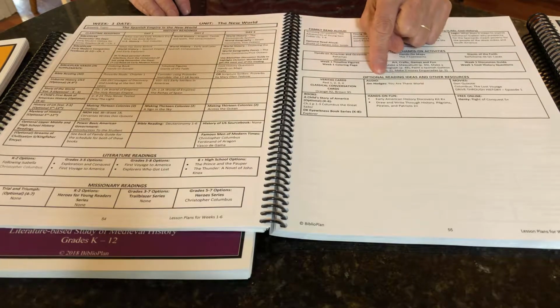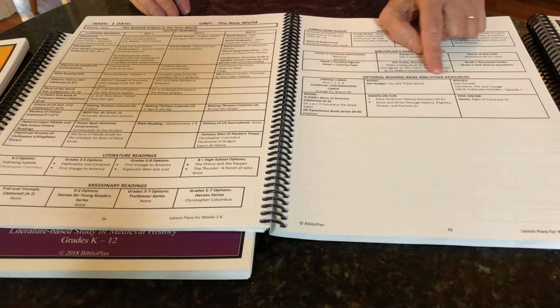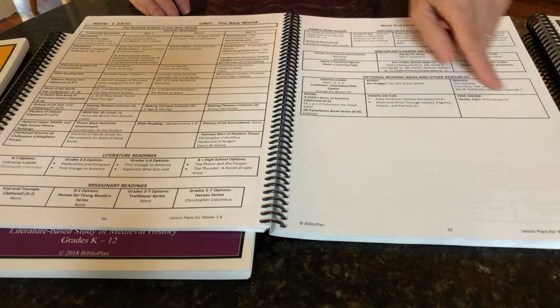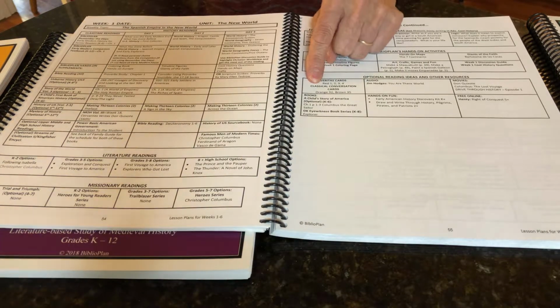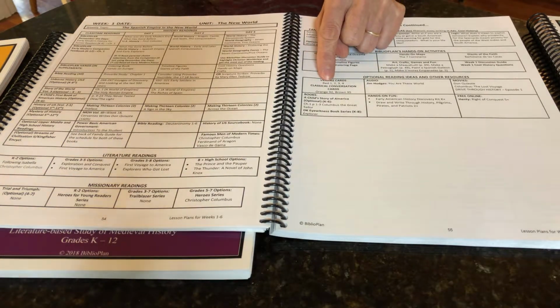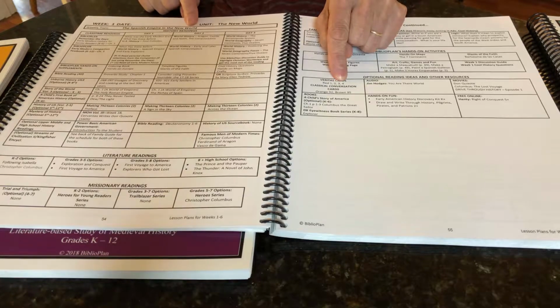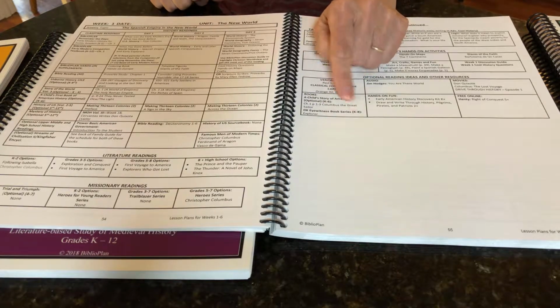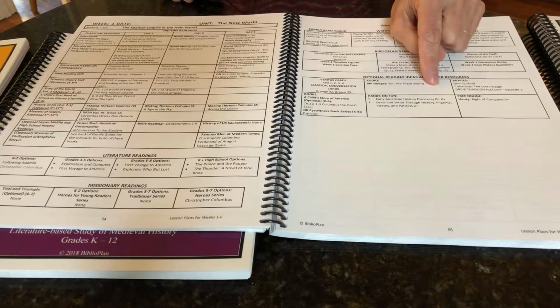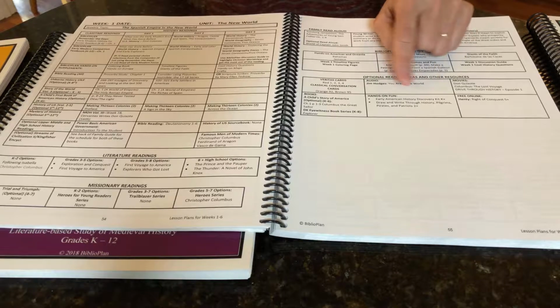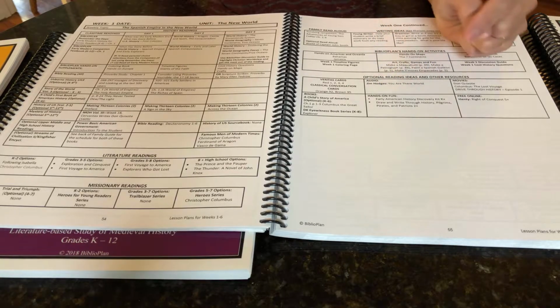And then down here we have the optional reading ideas and other resources. So these are all the other things that are out there that we have found that work really well with BiblioPlan. If you're using Veritas cards or Classical Conversations cards, we tell you which cards match this subject. These are extra books that we have found that might be good, that your children might enjoy. All of the audios that we can find out there, Jim Hodges, Jim Weiss, a whole bunch of other audios. We try to tell you which ones are out there.